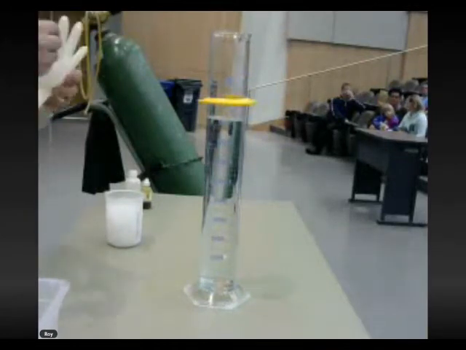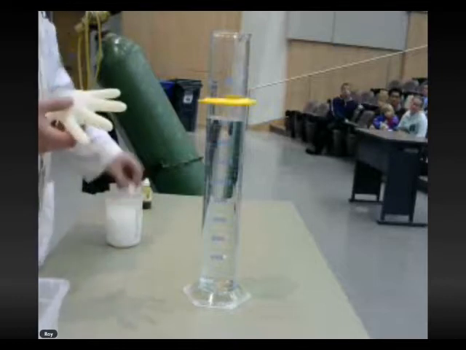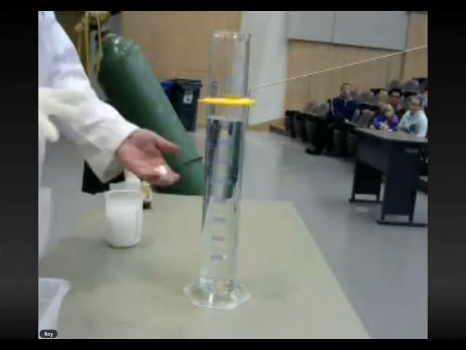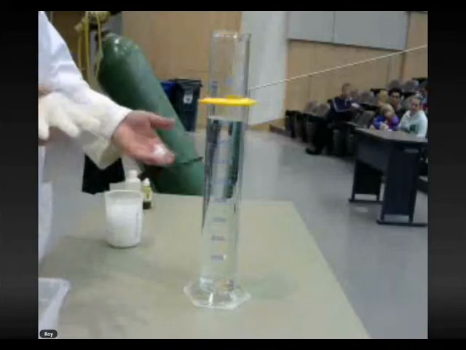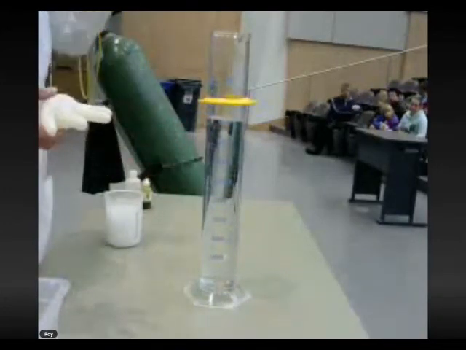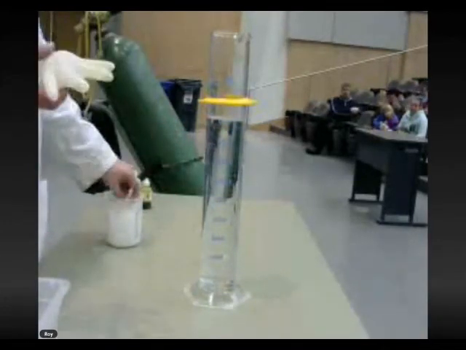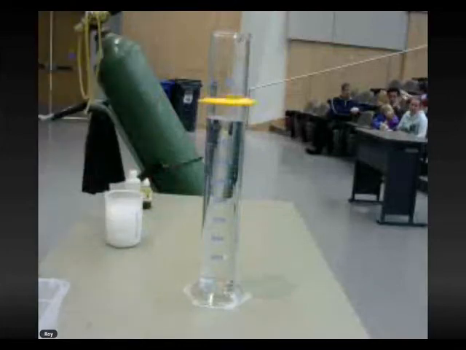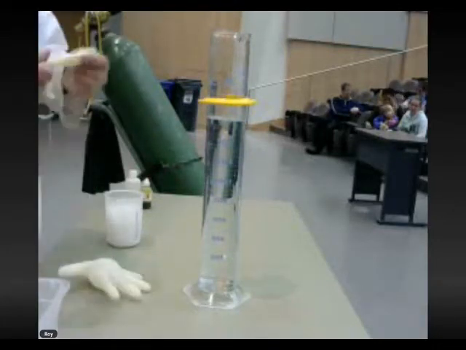Dry ice doesn't actually go through a liquid phase. Water ice, when it melts, gives you a puddle of water. Dry ice doesn't melt into a liquid, it goes straight to a gas, and you can see that inside of this glove. And I'm just going to do that one more time.